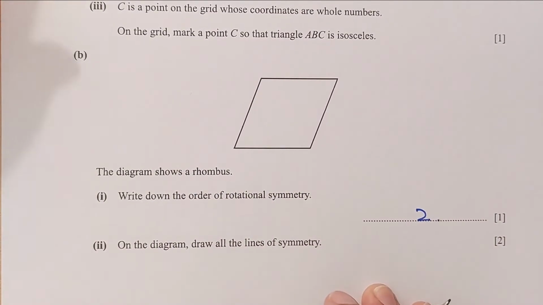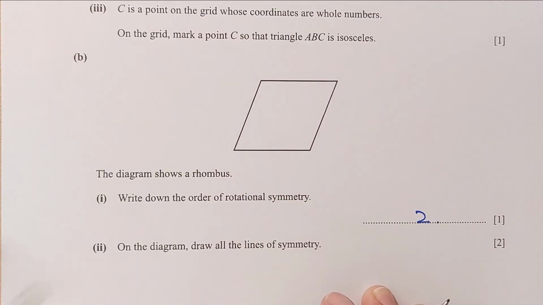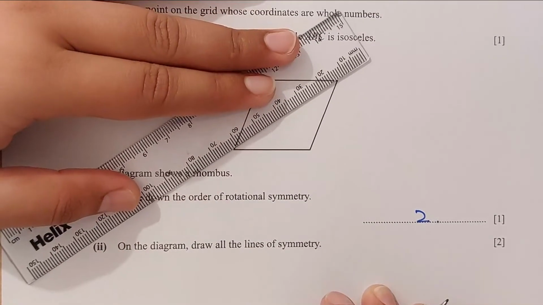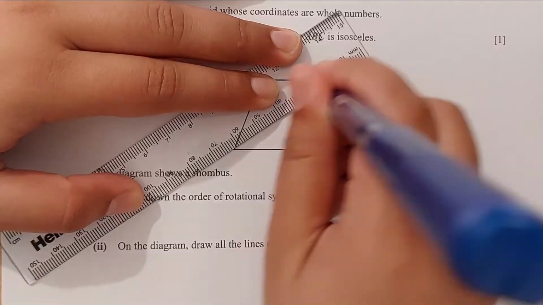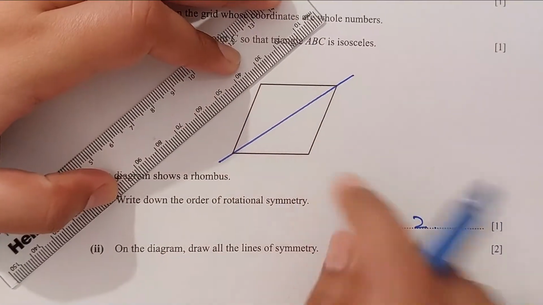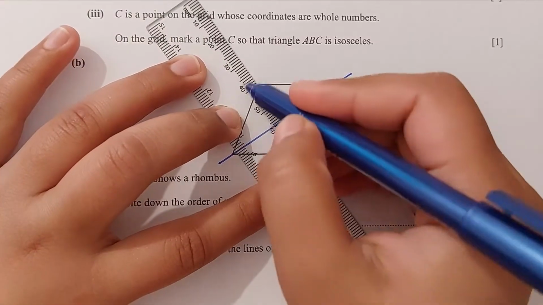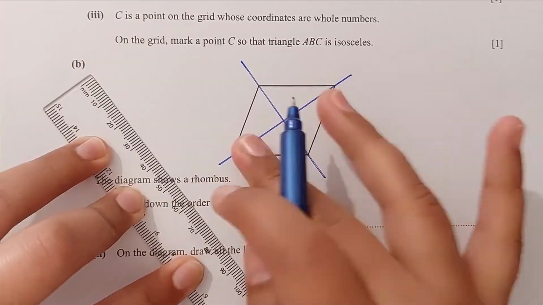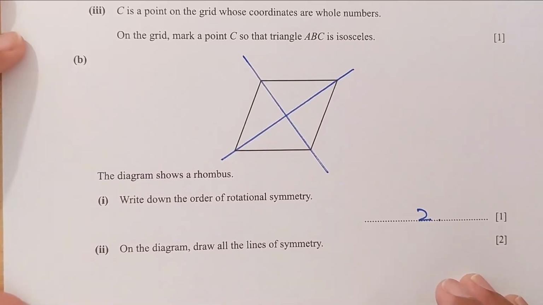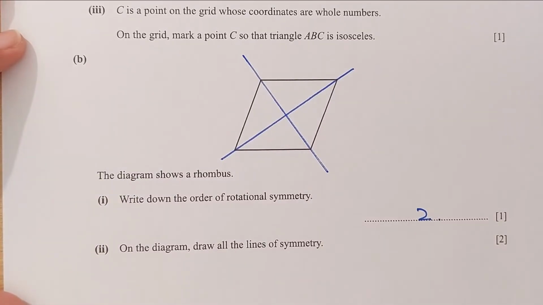On the diagram, draw all lines of symmetry. Okay, so if I draw this line, both sides are symmetrical, right? Or if I draw this line, both sides are symmetrical. So these are the only two lines of symmetry for the rhombus.